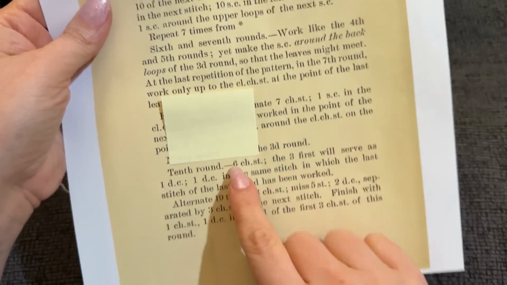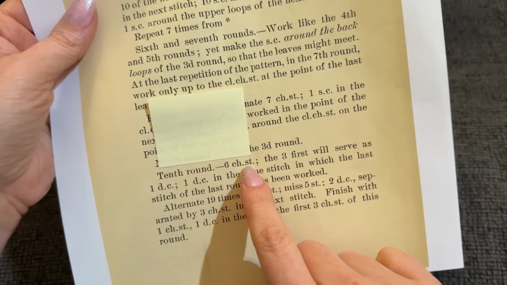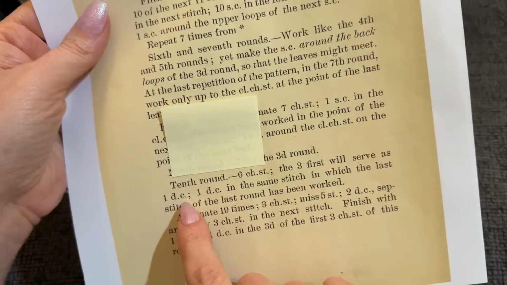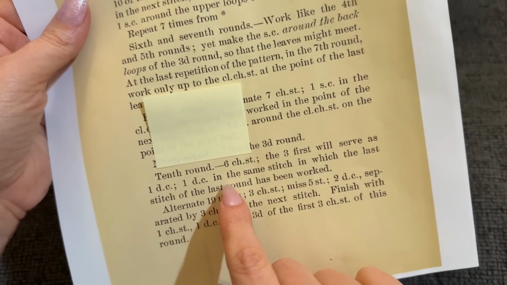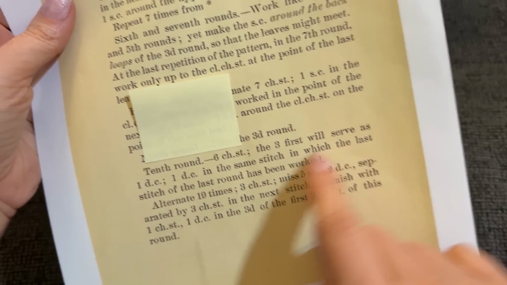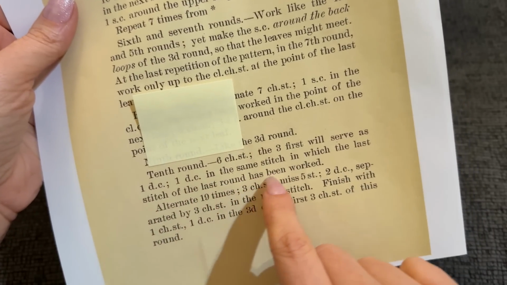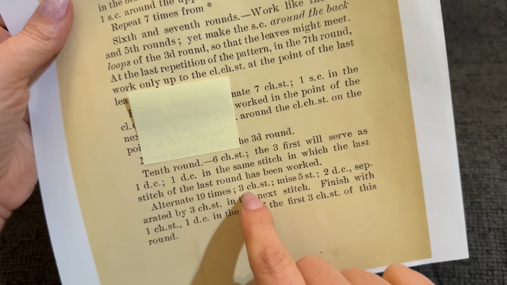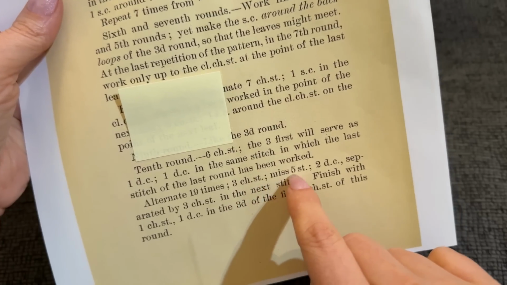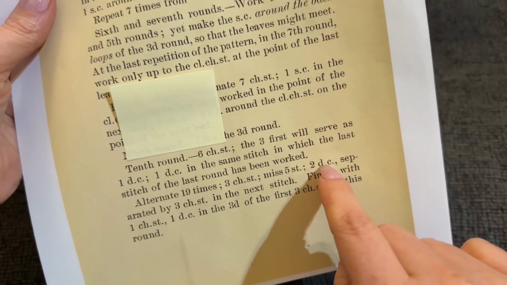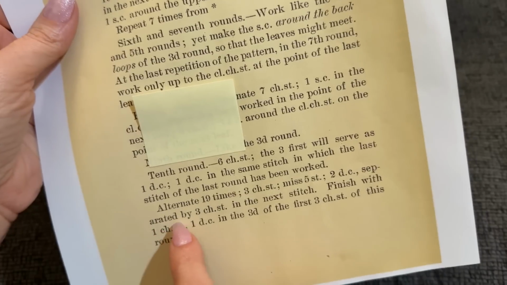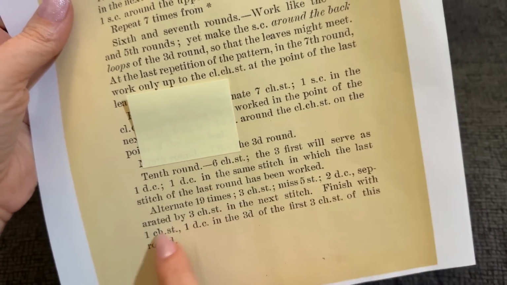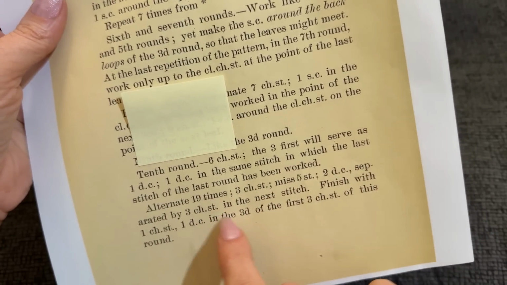Okay, 10th round is going to be 6 chain stitches. The first 3 will serve as 1 double crochet. 1 double in the same stitch in which the last stitch of the last round has been worked. Alternate 19 times, 3 chain stitches, miss 5 stitches, 2 double, separated by chain 3 stitch. 2 double, that sounds like a V stitch.